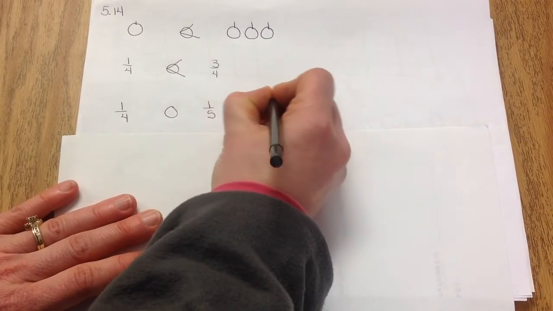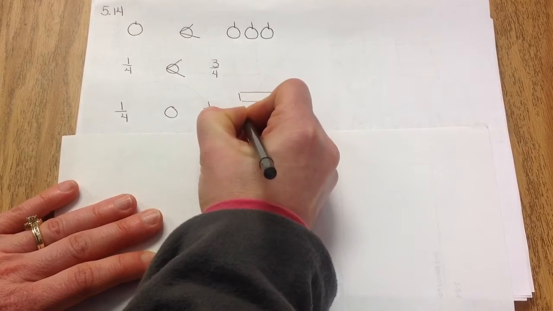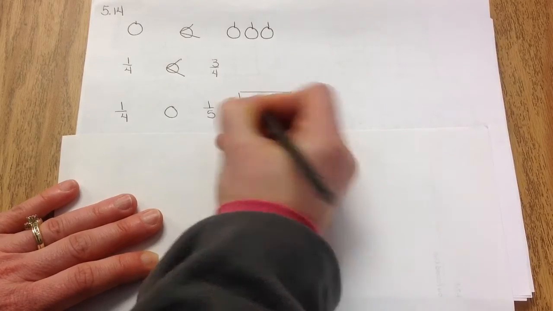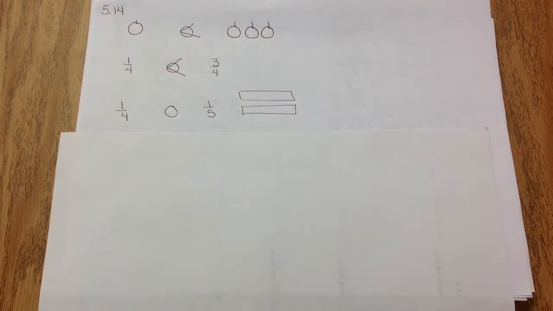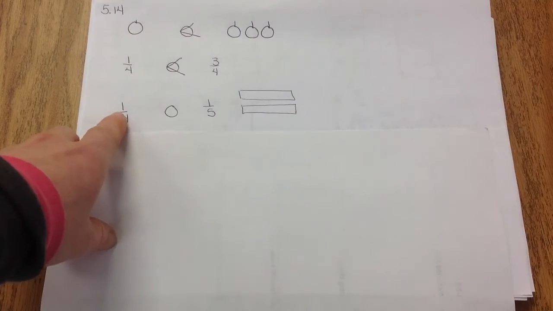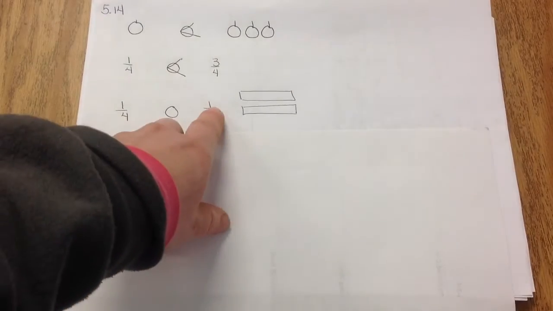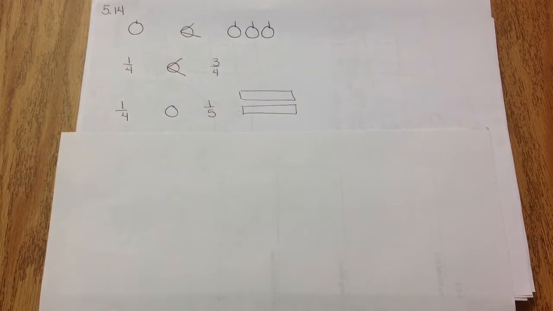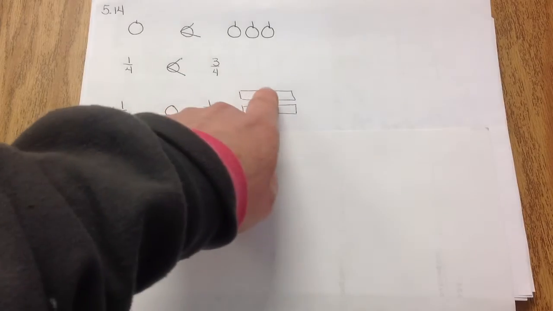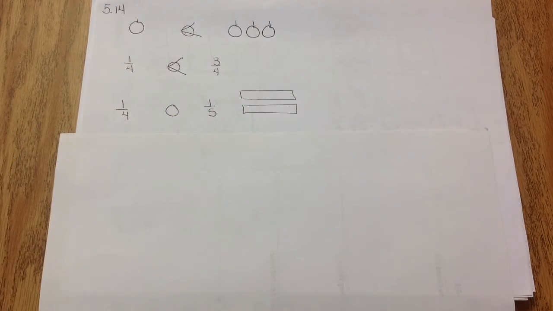1/4 versus 1/5. Which one's bigger? What I challenge you to do is to actually draw out 2 tape models. They're the exact same size. So 2 tape models, the same exact size, and break 1 into fourths and 1 into fifths to see which one is bigger. But before you do that, make a prediction. Is 1 out of 4 pieces bigger, or is 1 out of 5 pieces bigger? Go ahead and pause this while you actually make one of these fourths and one of these fifths. Pause.